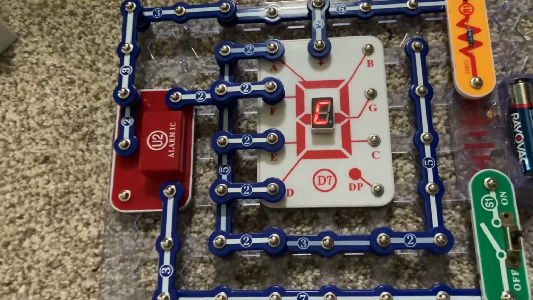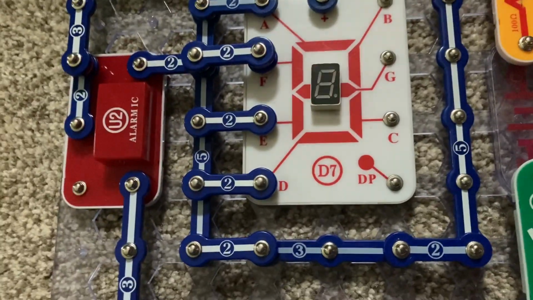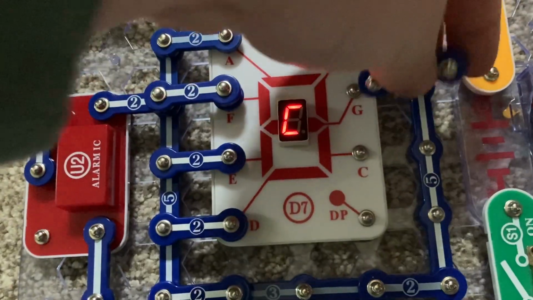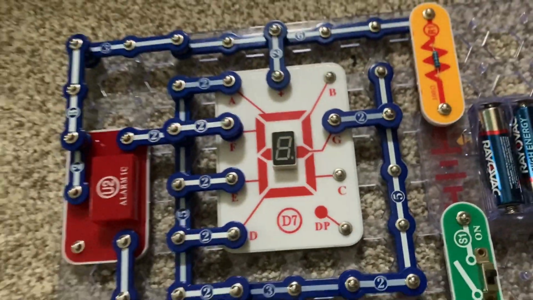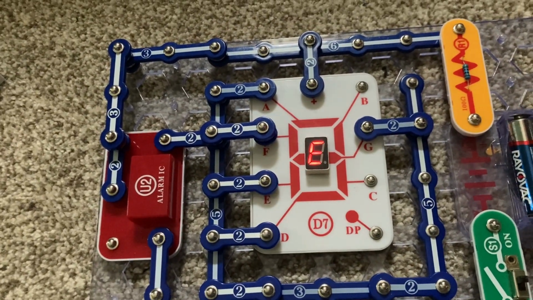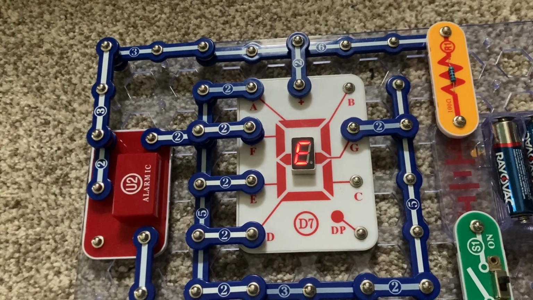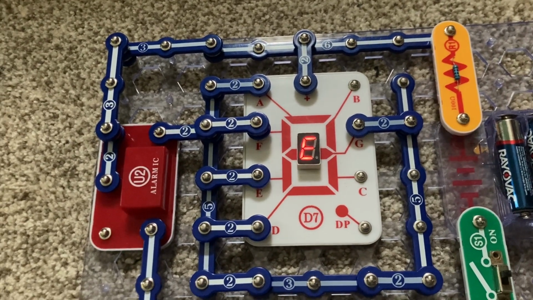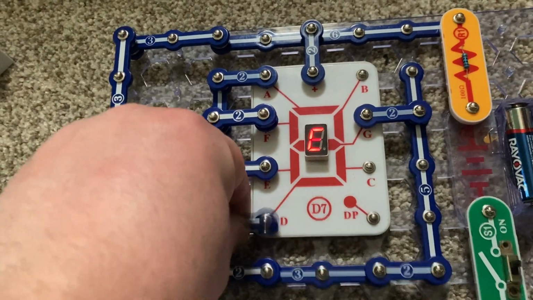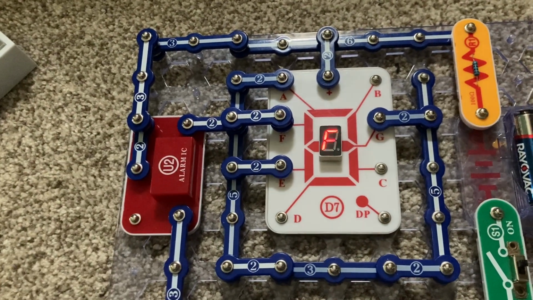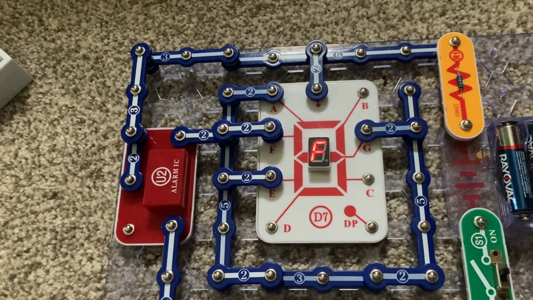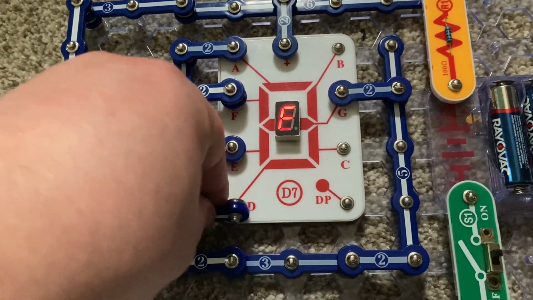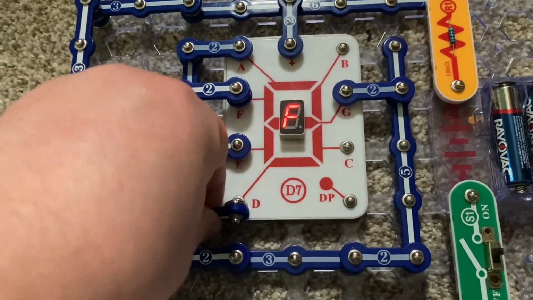I am now going to do the letter E, and for that I will connect the G point. Now you have a flashing capital E. For the letter F, I'm going to remove this connection. For an H, I am going to make more adjustments.